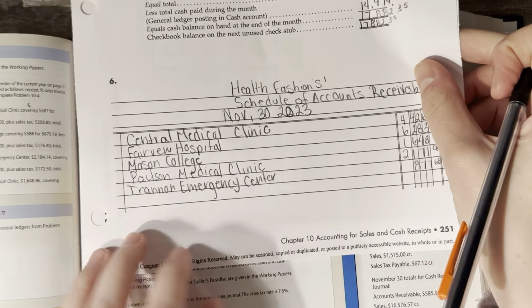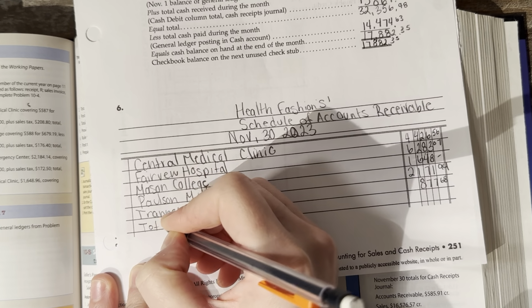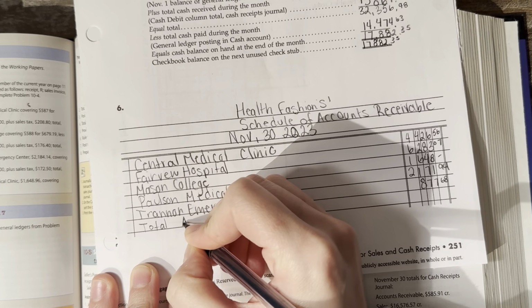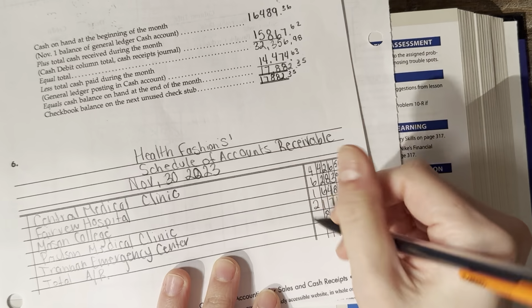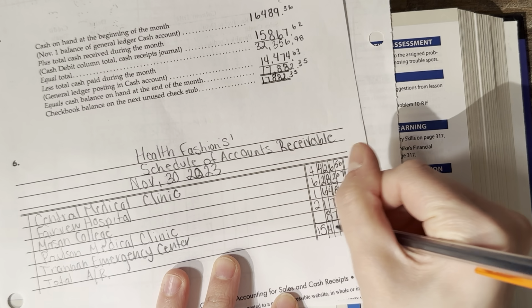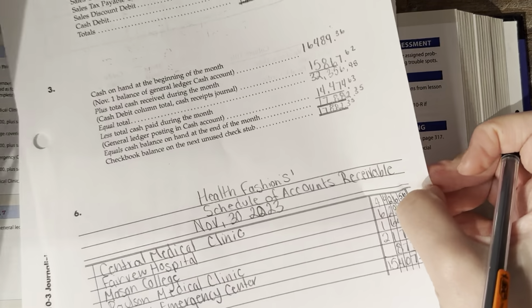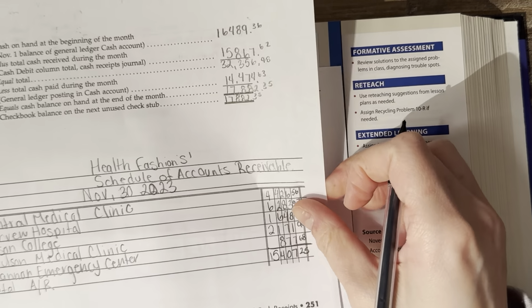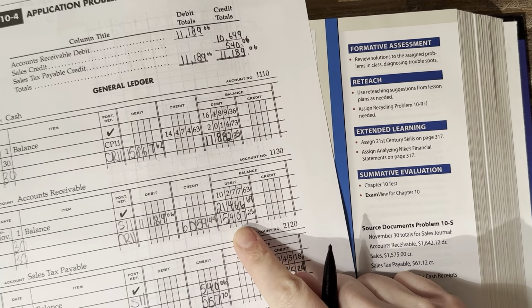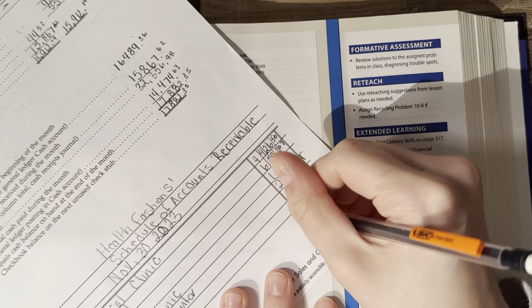You want to show all the accounts that you have, their balances, and then you total it up. So I'm going to write total accounts receivable, abbreviating. So we draw a nice little line, $15,407.25. Okay, then I check with my general ledger account. This number should be the same, $15,407.25, $15,407.25. Perfect, it is the same, we can double line it.